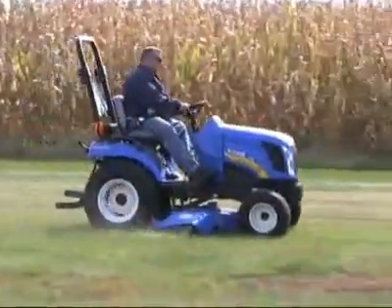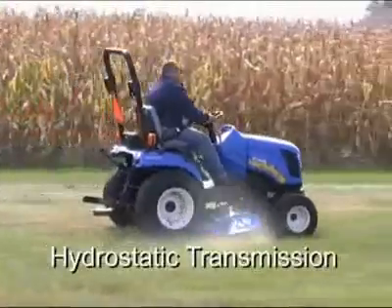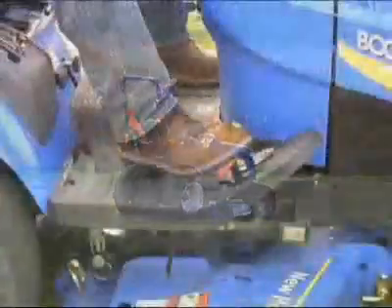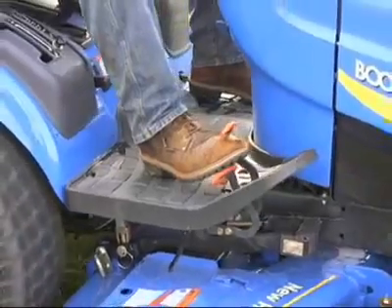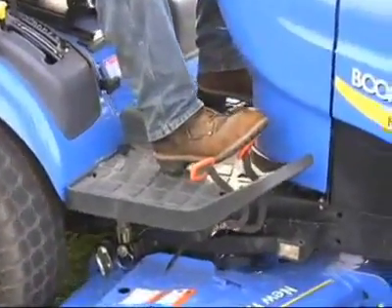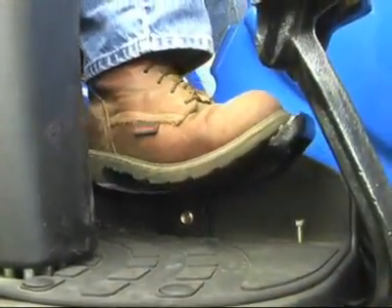The next type of transmission, called a hydrostatic transmission, uses a hydraulic pump and hydraulic motor to transfer engine power to the drive axle. With this transmission, the operator controls the tractor's speed and direction with foot pedals rather than a gear lever. This makes a hydrostatic transmission very easy to drive.